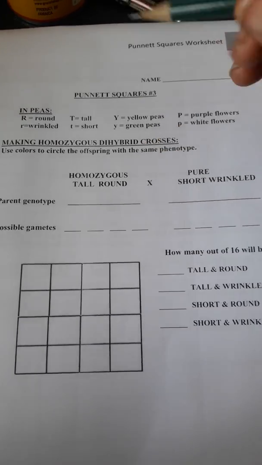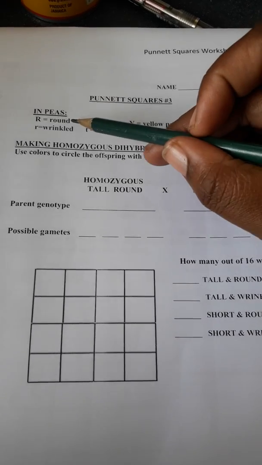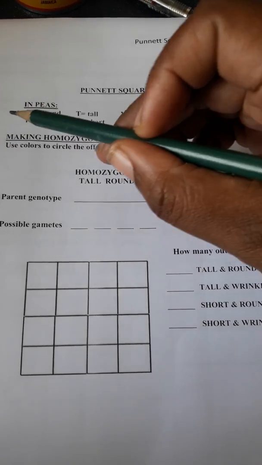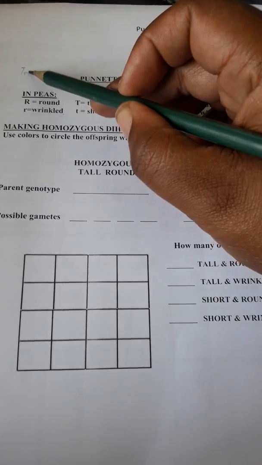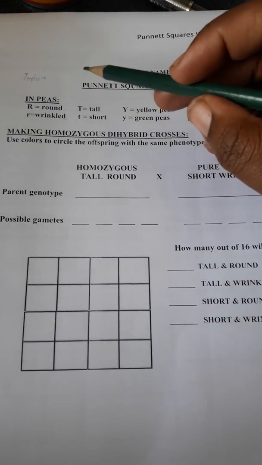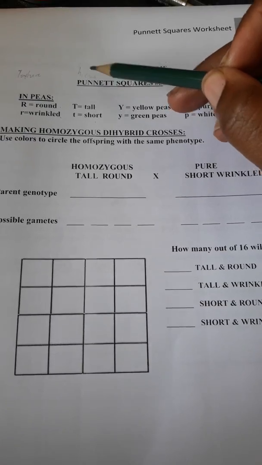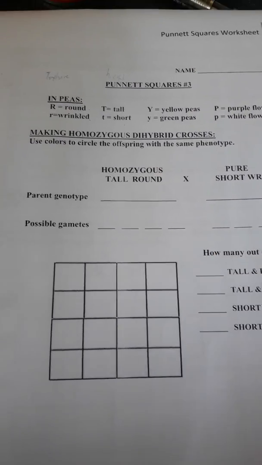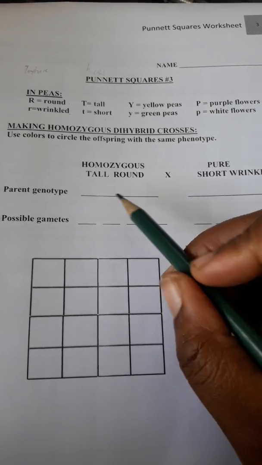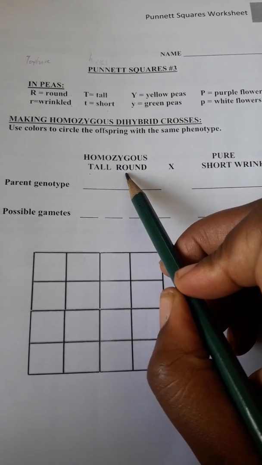So for example, in this example we're looking at round and wrinkled, which is a trait of texture, and we're looking at tall and short, which is height. So look at this cross here. We want to cross a homozygous tall round. As you can see, tall is one trait, round is another trait.